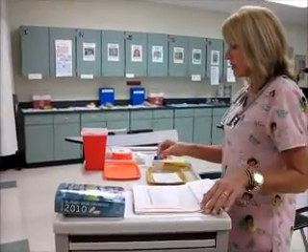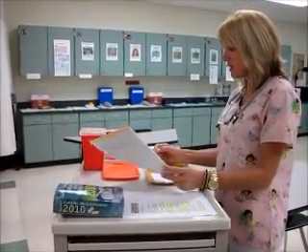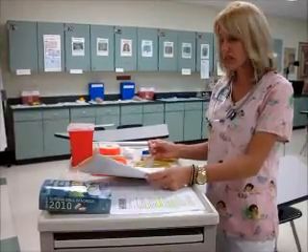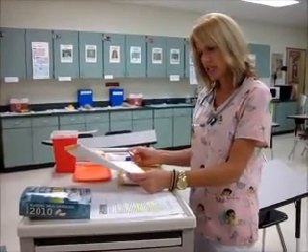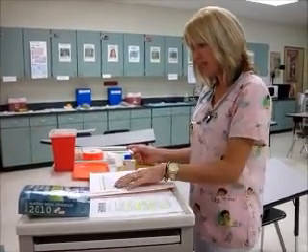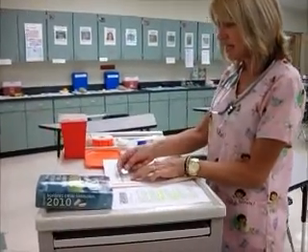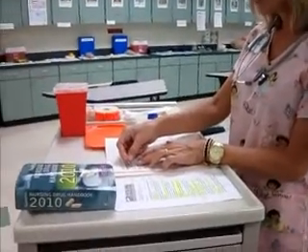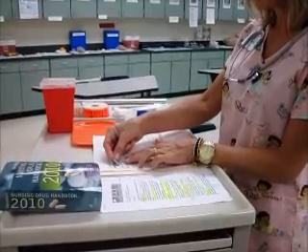I'm going to leave the medication in the unit dose wrapper. I'm going to put the medication right in front of the medication administration cup, and I'm going to do my second check with my medication administration record, and I'm going to say this is digoxin 0.25 milligrams PO.